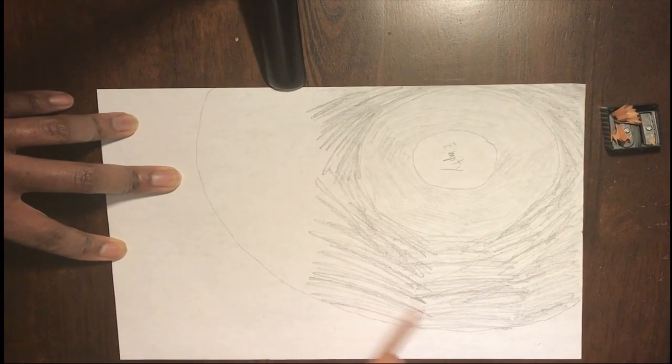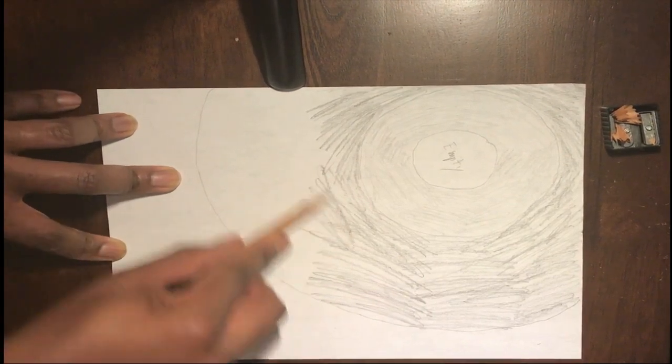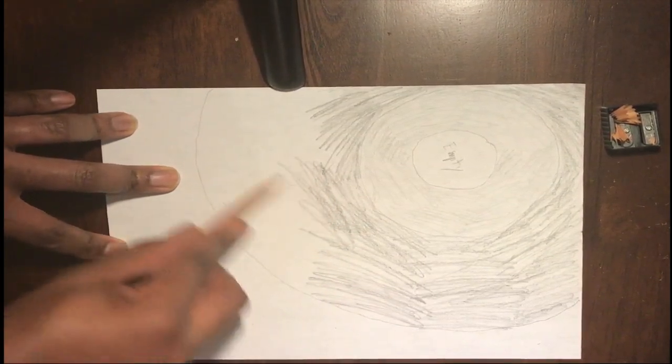Shading how we would normally write. So pretty heavy.